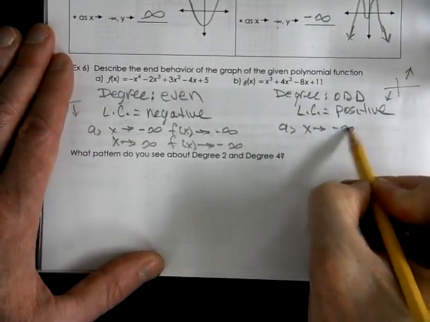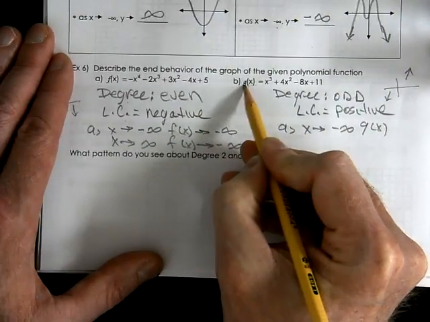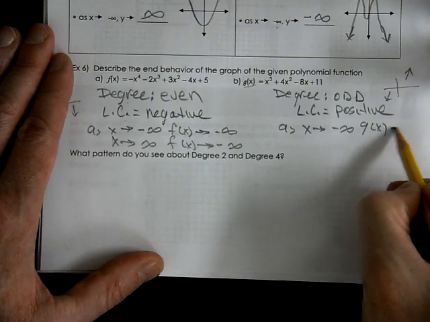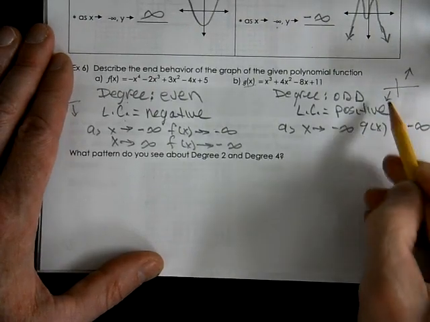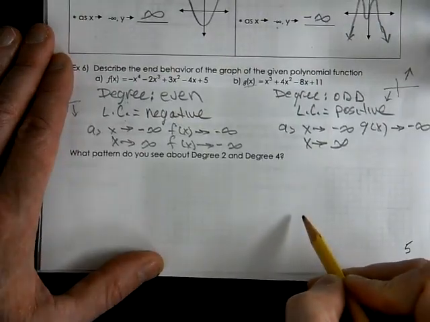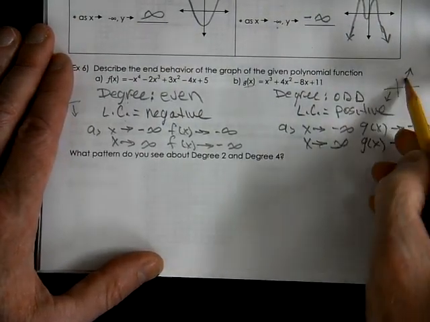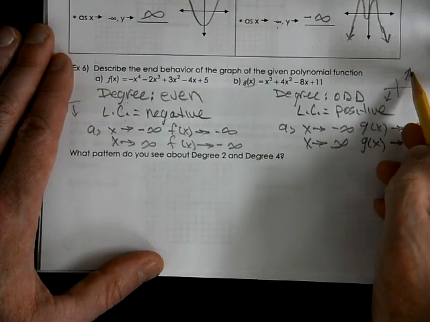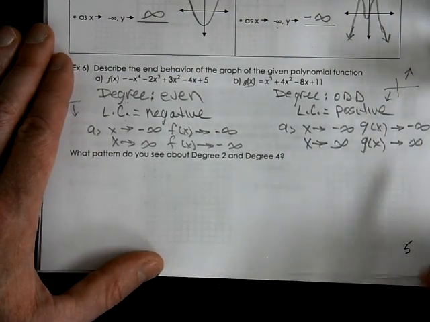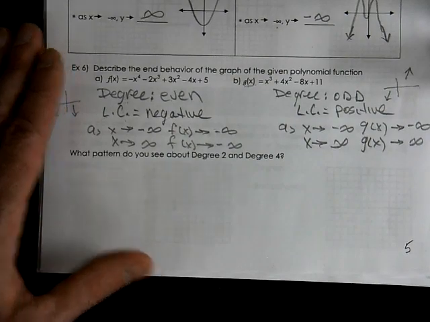As x approaches negative infinity, this g of x is going to go down. And as x approaches positive infinity, as x gets bigger, g of x goes up. What happens in the middle doesn't matter. We're just talking about end behavior.